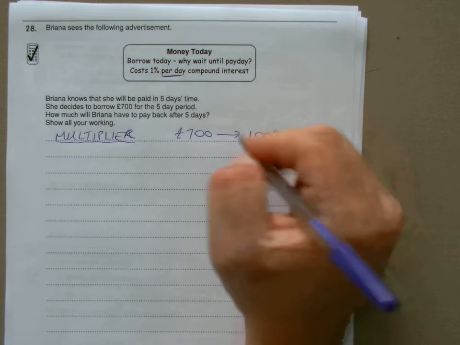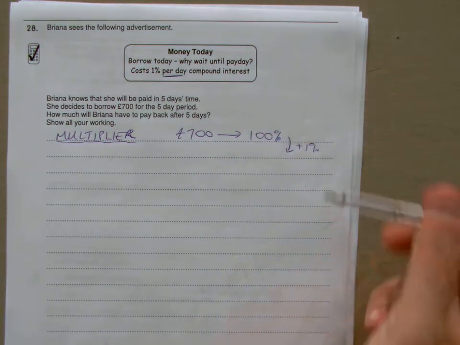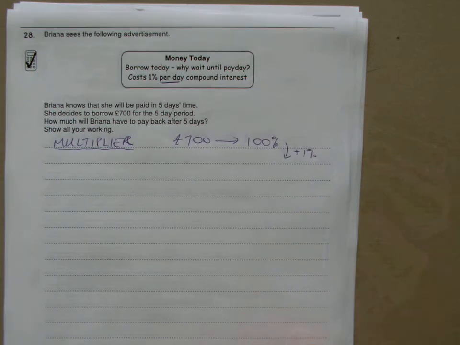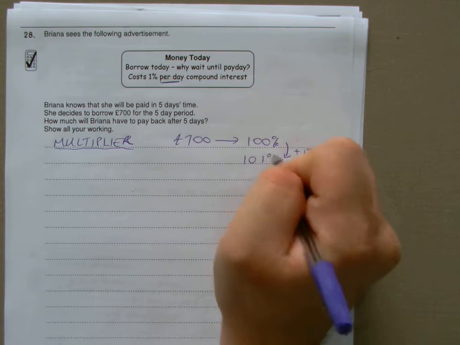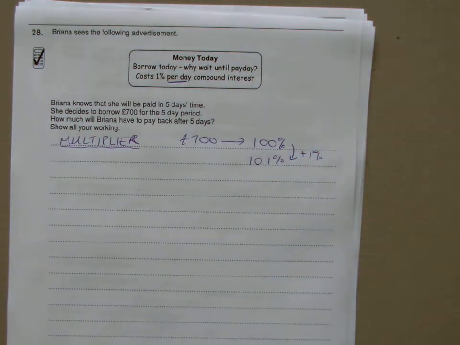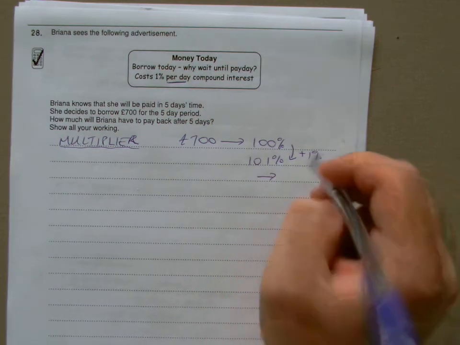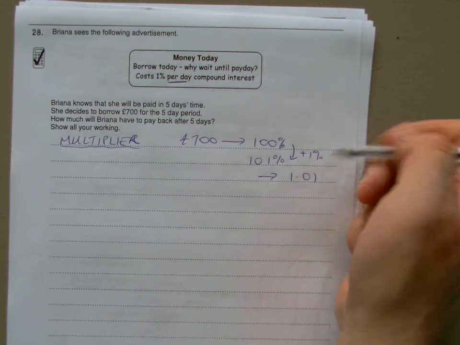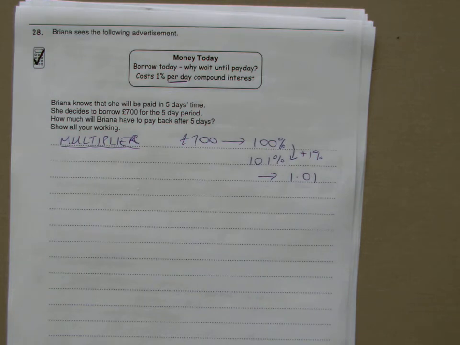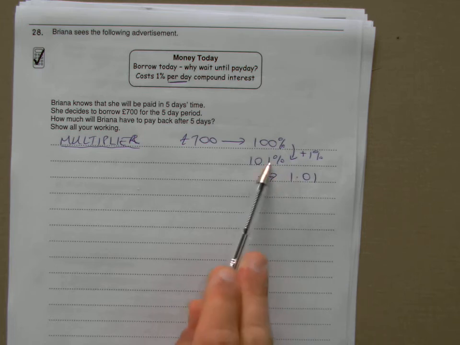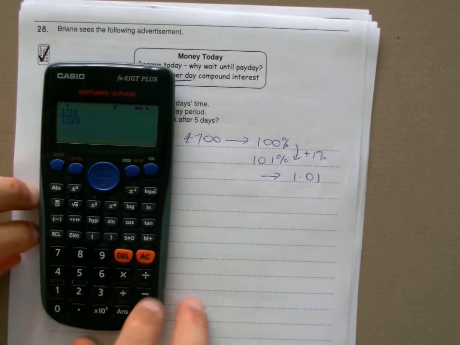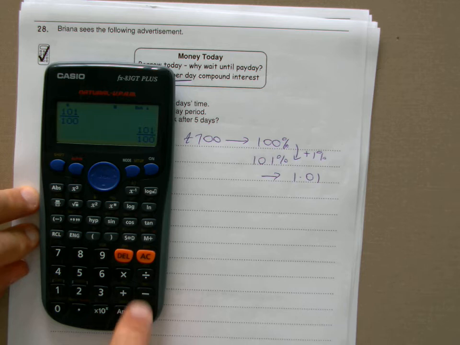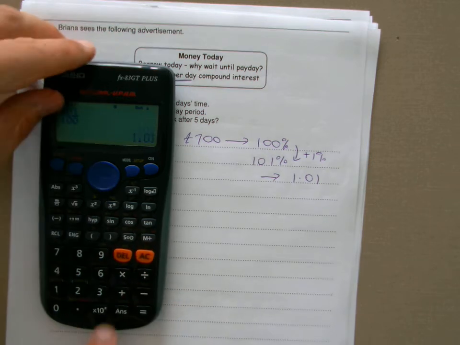So if I add 1% on to my £700, it's like adding 1% on to my original amount, 100%. So adding 1% on, I'm left with 101%, aren't I? Now, as a decimal, that would be 1.01. So that would be my multiplier. And if you didn't know what 101% was as a decimal, just type it into your calculator. 101% is just 101 divided by 100. Percentages always divide by 100, and press equals, and it comes out.